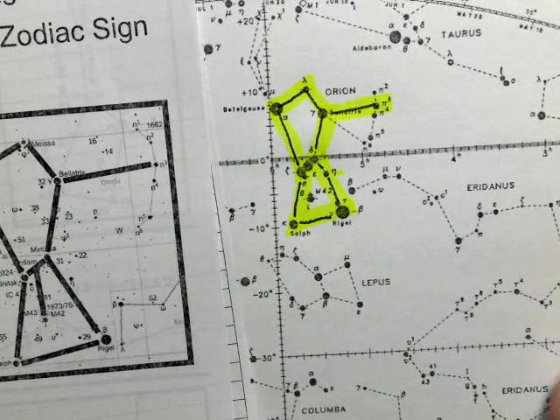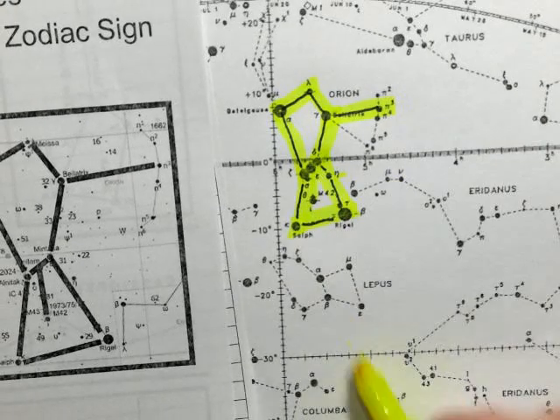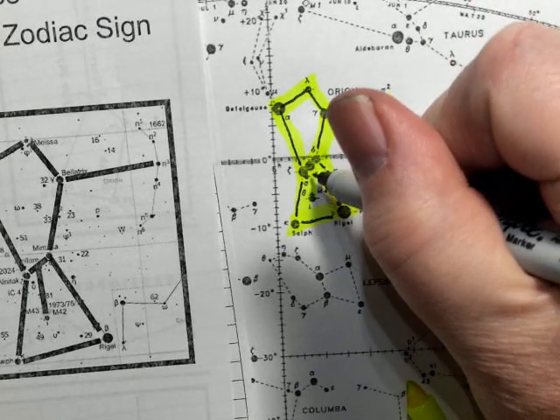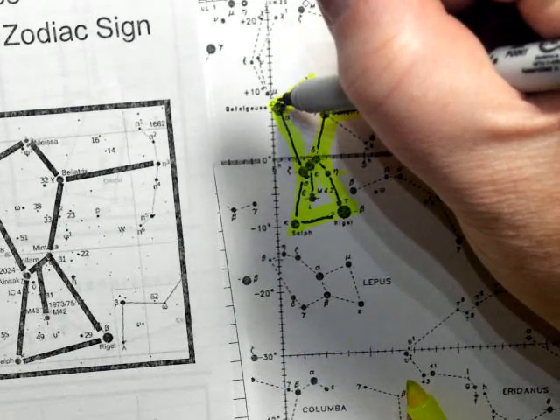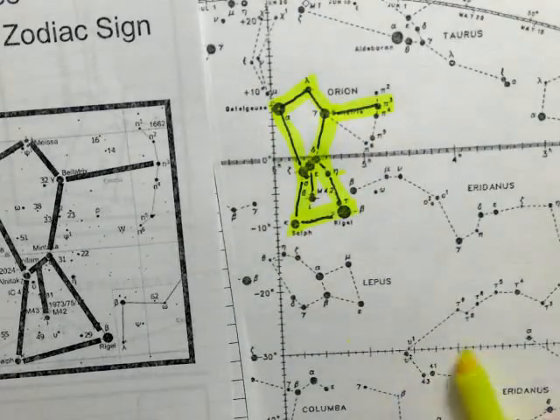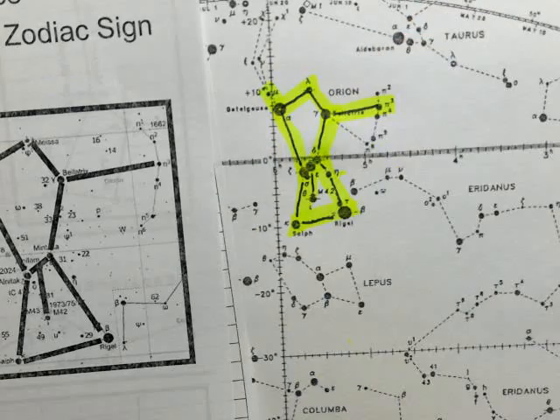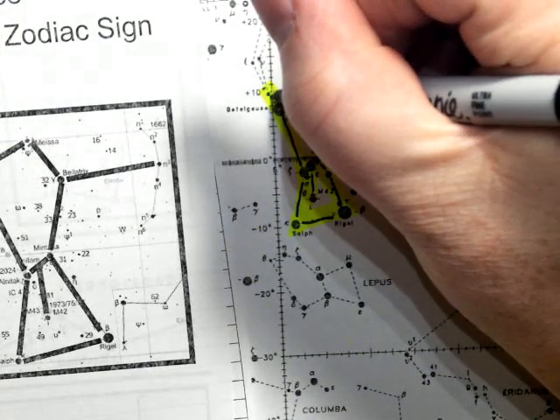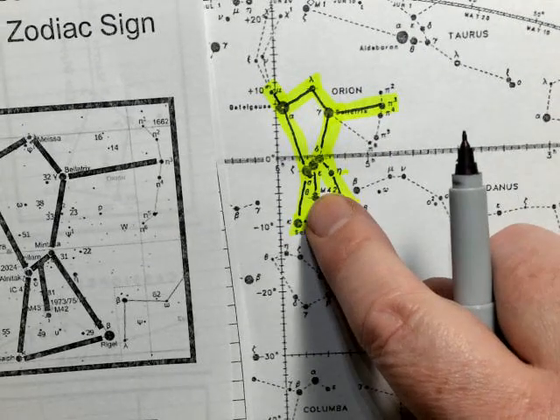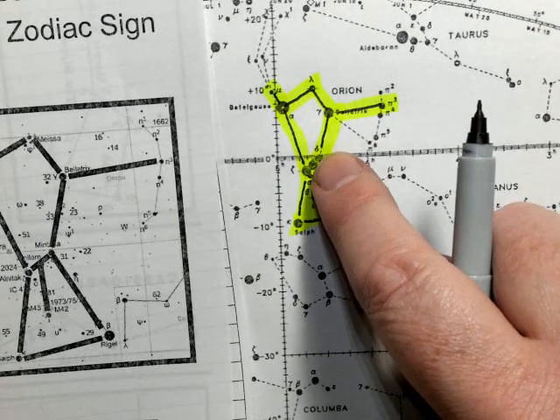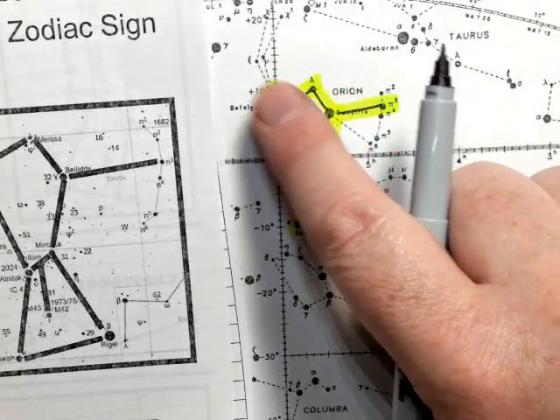And his sword, which goes down to Iota from the middle star, Epsilon. And for his arm, I just want you to take it up to Eta, which is this little last dot right there. So it's a total of 1, 2, 3, 4, 5, 6, 7, 8, 9, 10, 11, 12 stars.